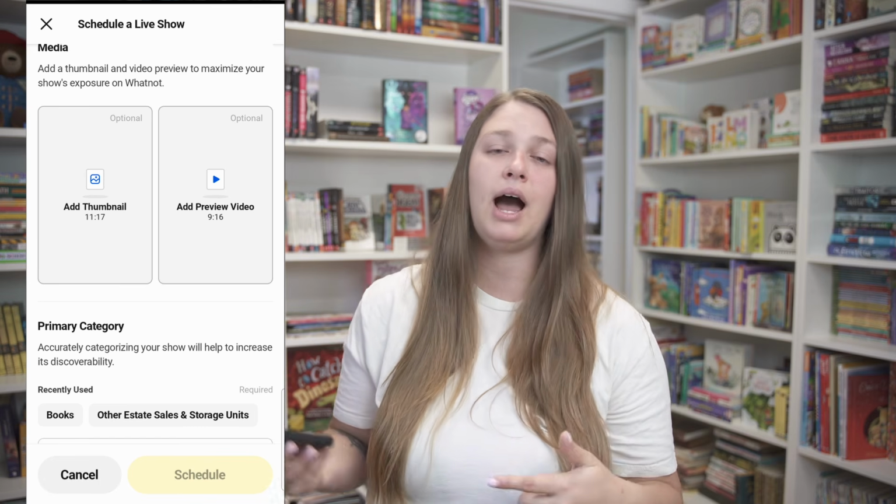So here's an example of what I do when I do my previews, so you can kind of see what it looks like on the back end.